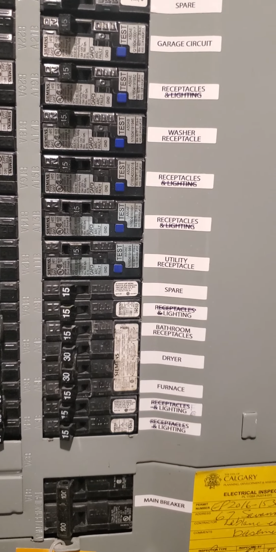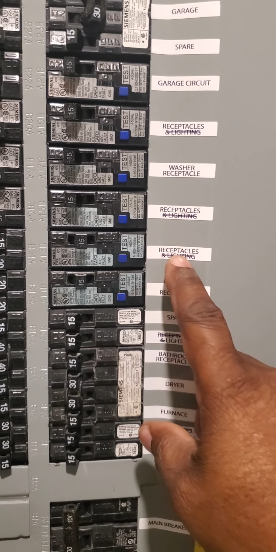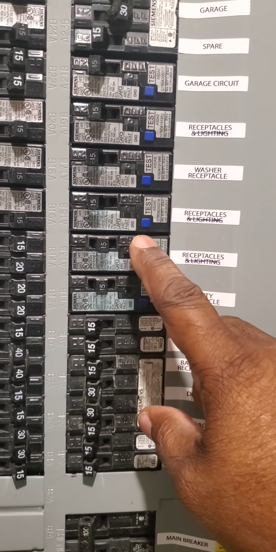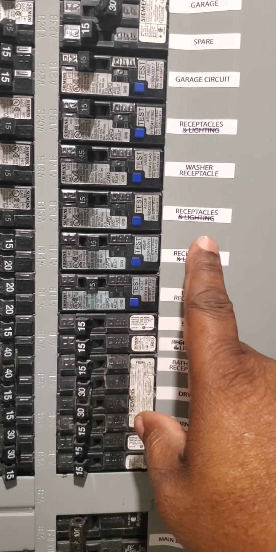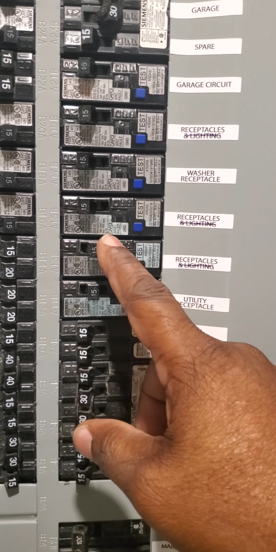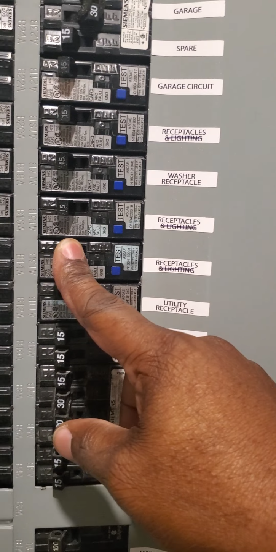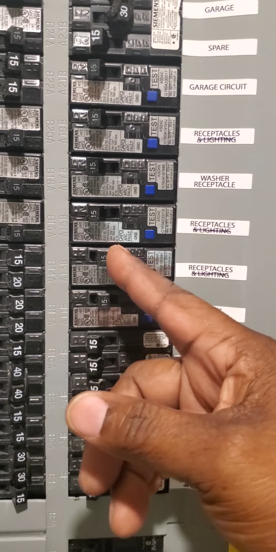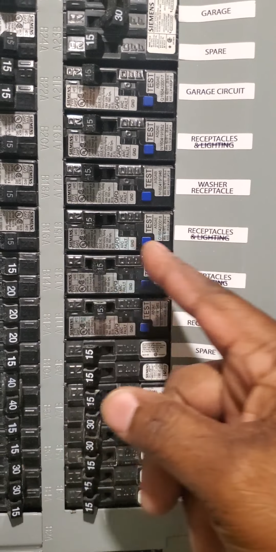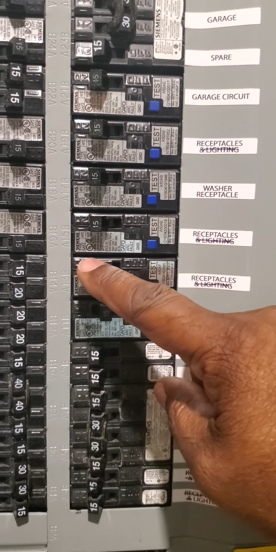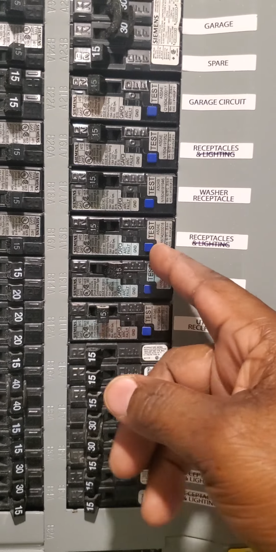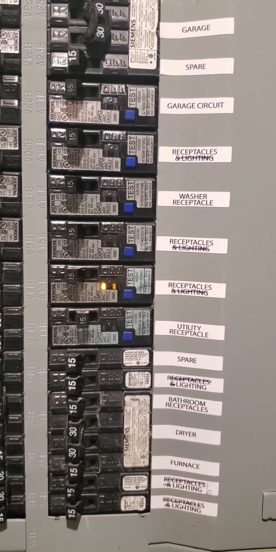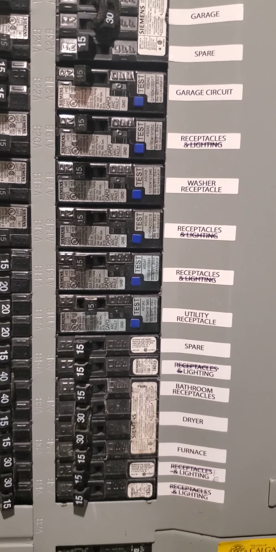First of all, I'm gonna show you how to reset the one that says receptacles. In order to reset this breaker, you have to turn it off, then turn it back on. If you try to turn it on without turning it off, it will just go back in the trip position. As you can see, I try to turn it on, it comes back to trip position. But if I turn it off and then I turn it back on, then boom, it is reset.